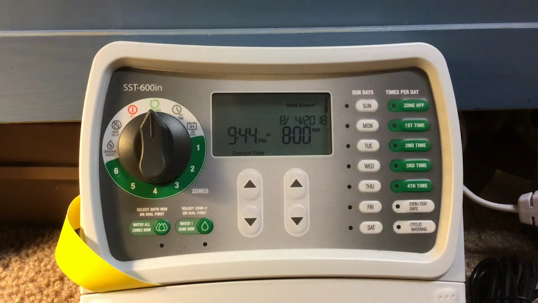And that is all that there is to setting a Rainbird SST timer. They've made it a very simple timer, very easy to set, and it still has a decent amount of features in it, like rain delay and seasonal adjustment.